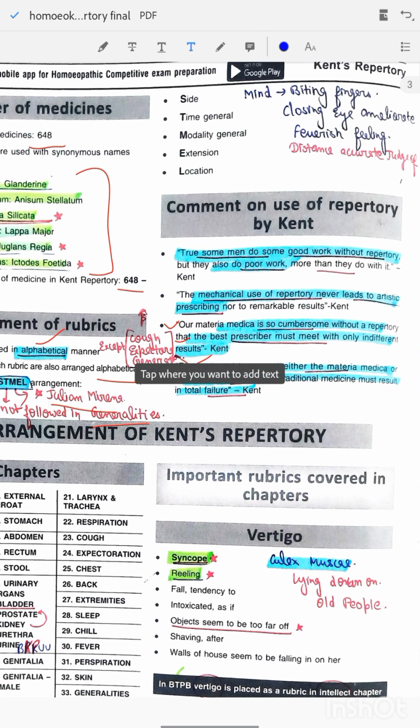What is STMEL? STMEL is site, time, modality, extension and localities.